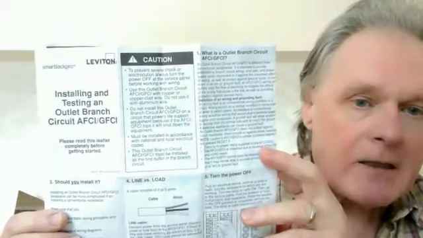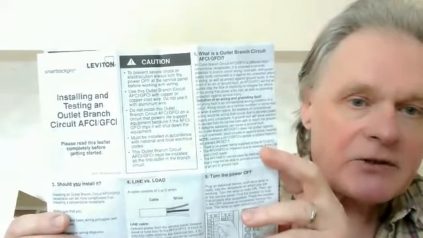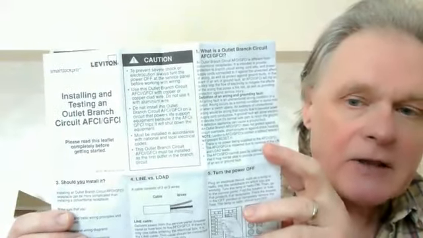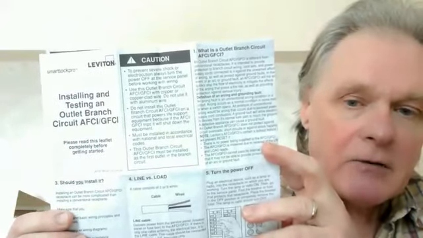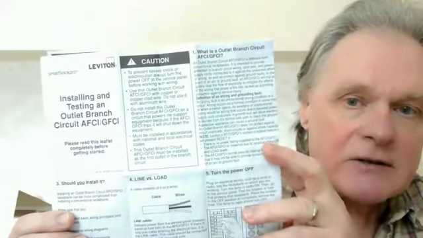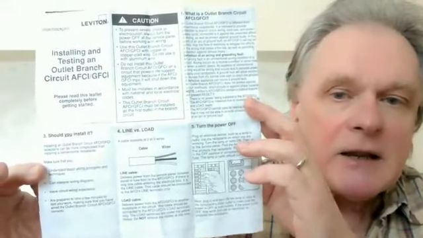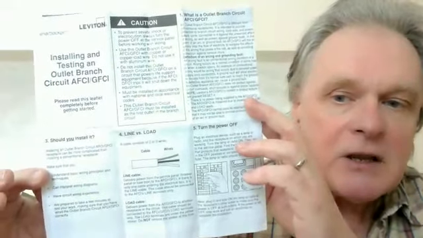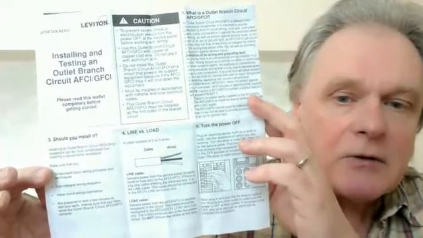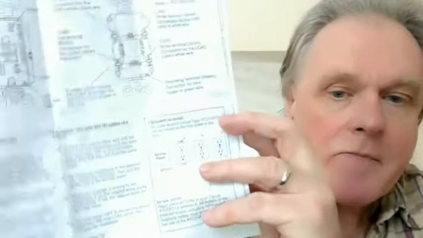If you buy one of these things, you will get an instruction sheet that looks a lot like this. This one happens to be from Leviton, and it's for both an arc fault and a ground fault outlet, but the instructions are essentially the same. The instructions are really quite complicated in terms of figuring out what fuse your outlets are on and what order they're on.